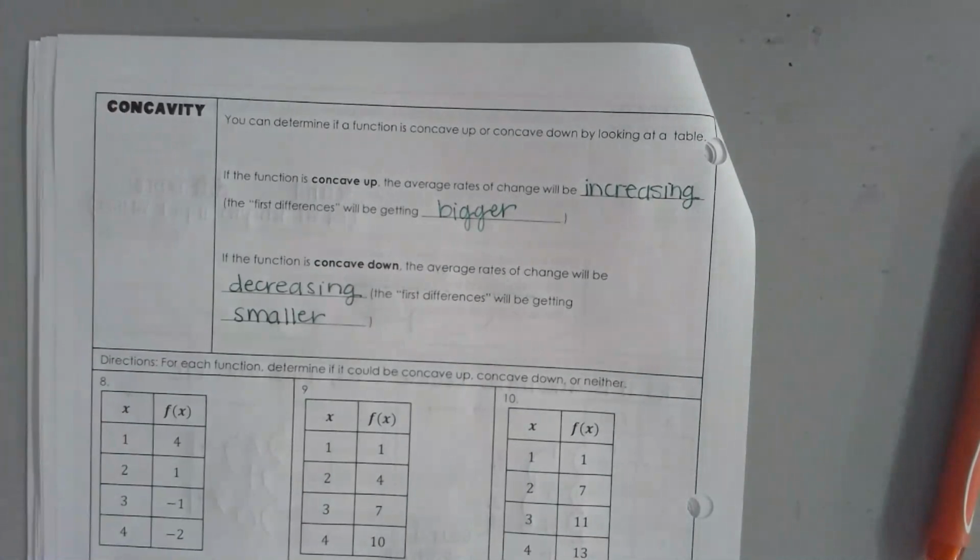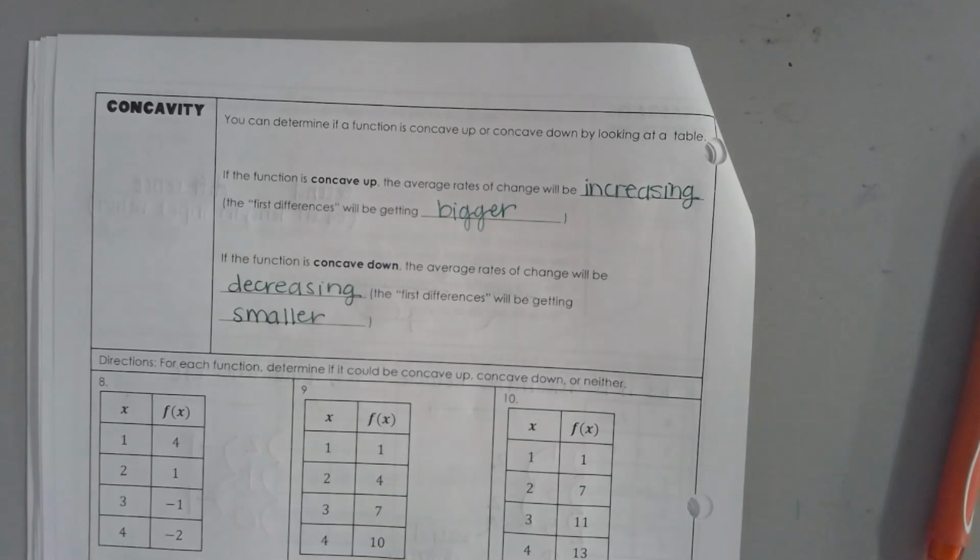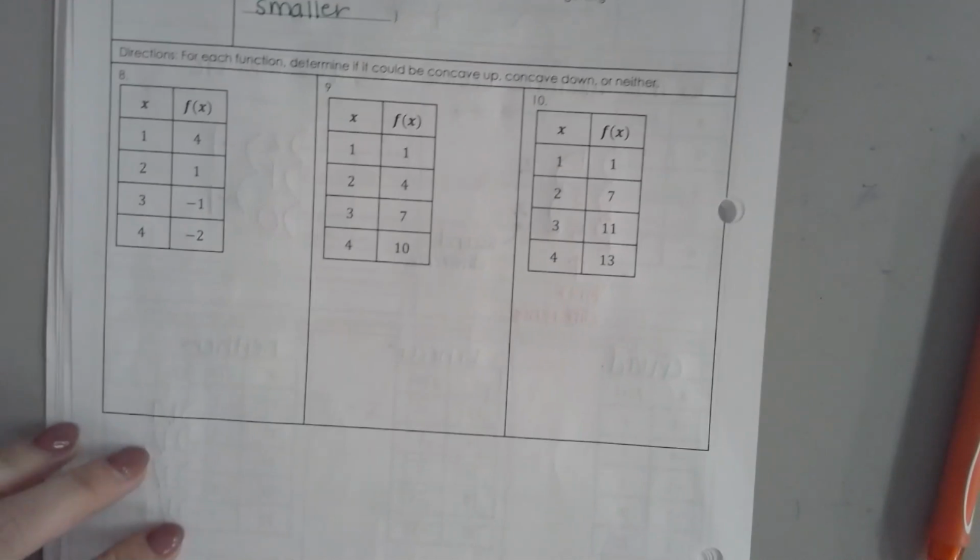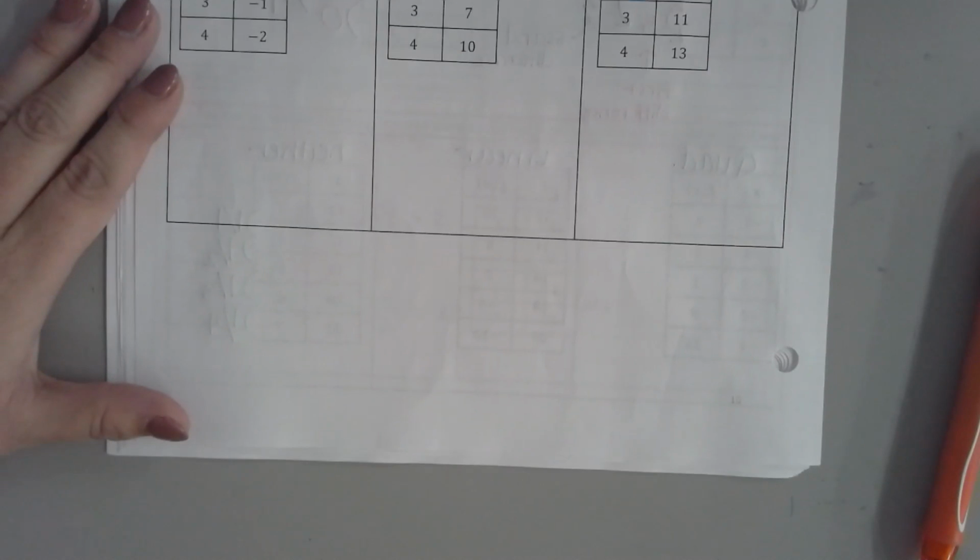And I do want to add in one other thing to this. All right. So let's go down here to this bottom space.